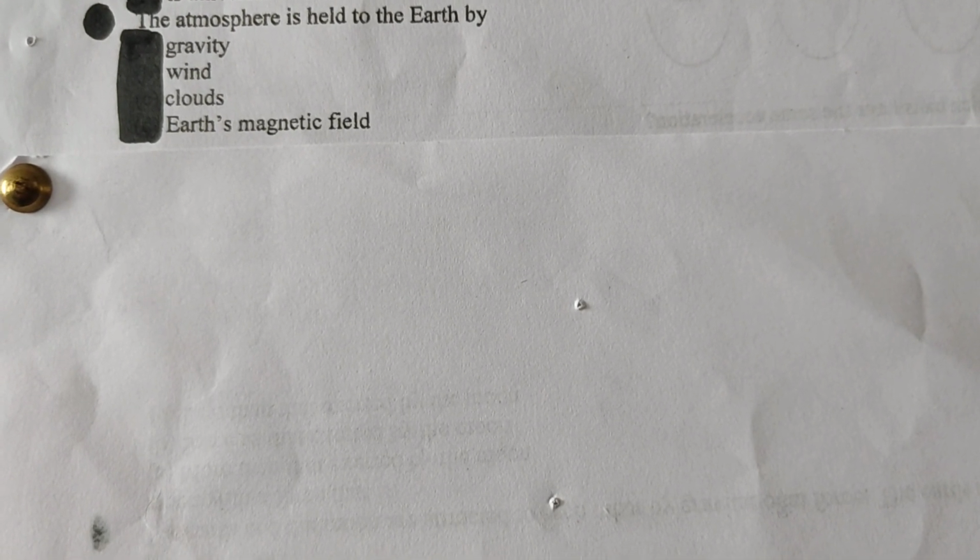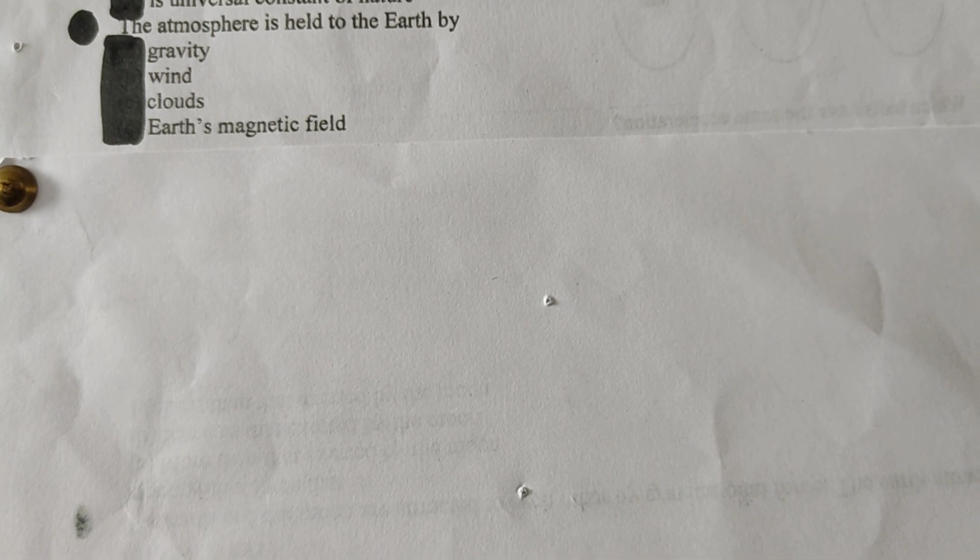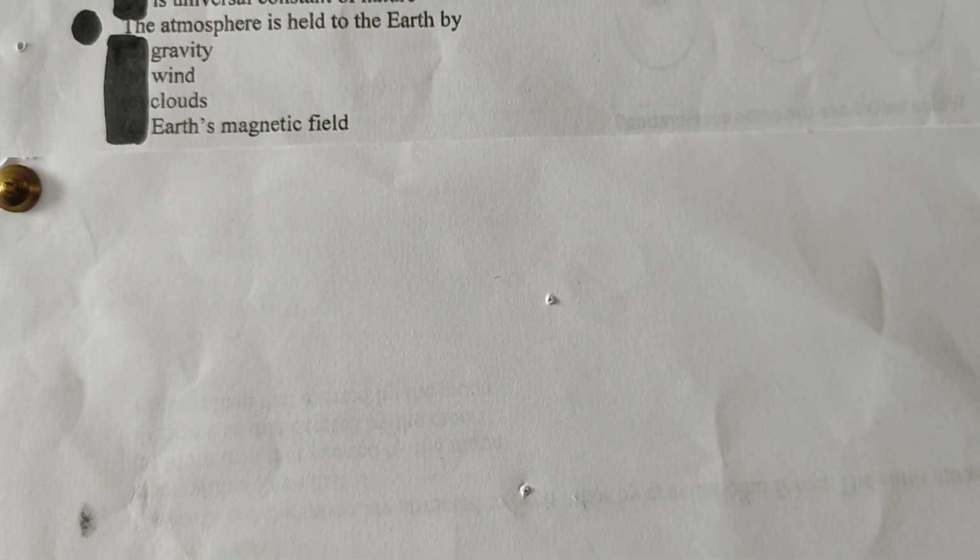The last MCQ is: the atmosphere is held to the earth by gravity, wind, clouds, or earth's magnetic field. You have done the chapter, your concepts are clear. You know that the reason the atmosphere is held to the earth is Earth's gravitational pull, and we call Earth's gravitational pull gravity or the force of gravity. So A, gravity, is the correct option.